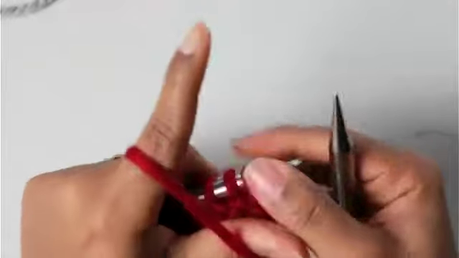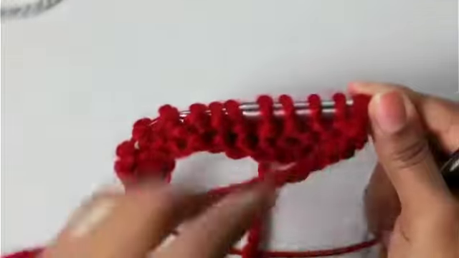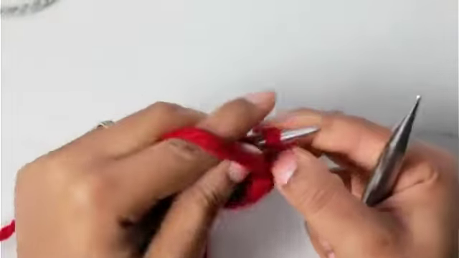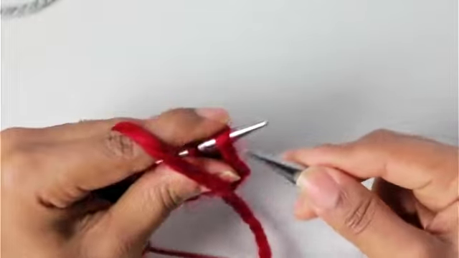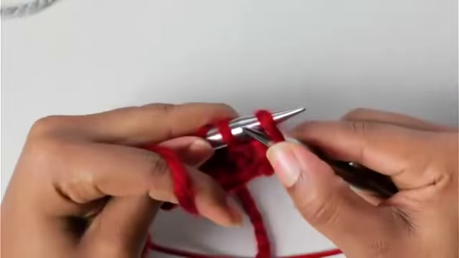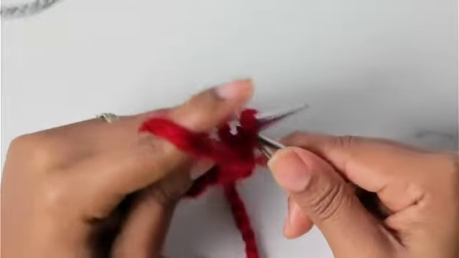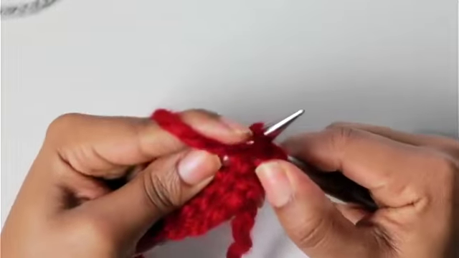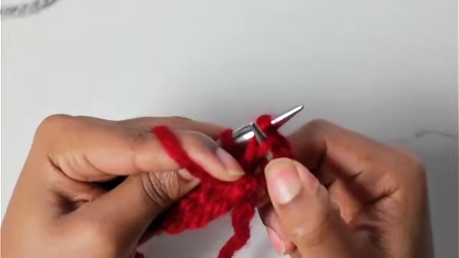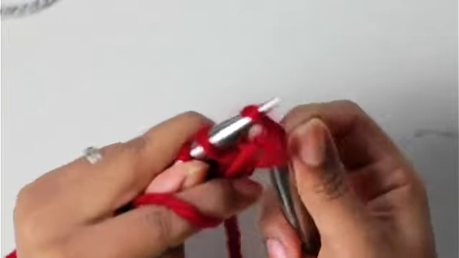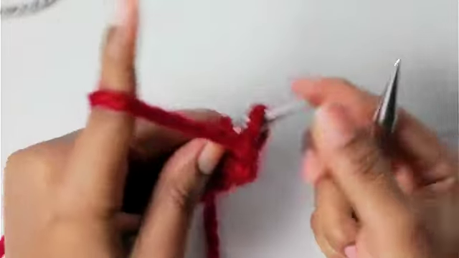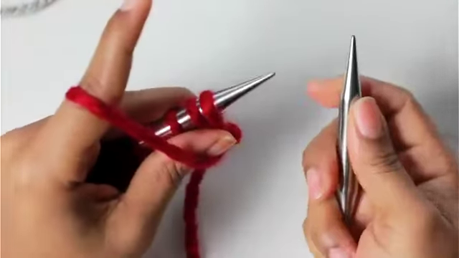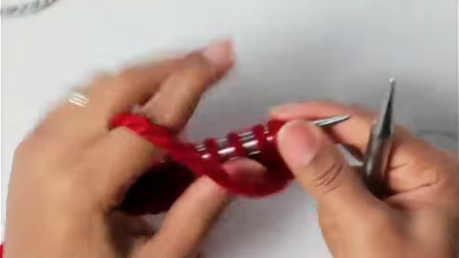So you just have to be mindful when you are inserting your needle, just to make sure that when you insert it, you're inserting it through the entire stitch instead of part way, or when you are wrapping your yarn over, you're not wrapping in between the yarn, because that way you're splitting the stitches and this could cause you to have an extra stitch on your needle.